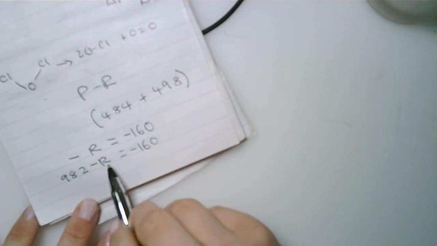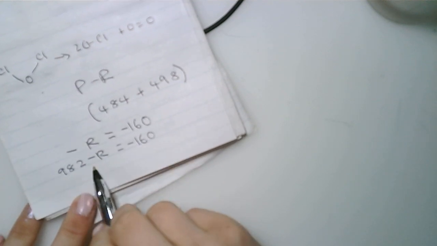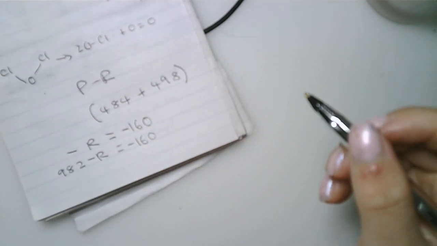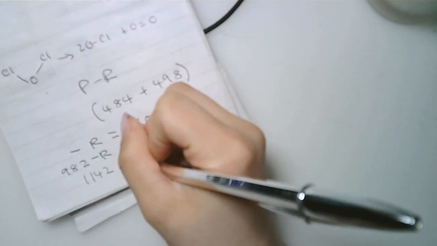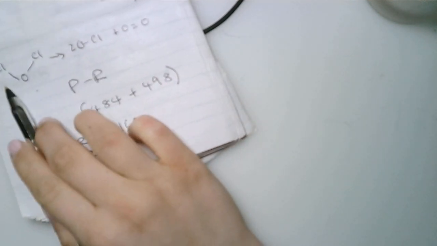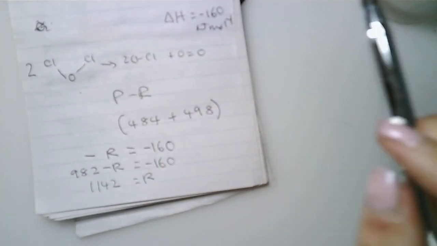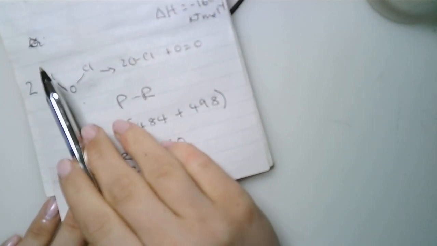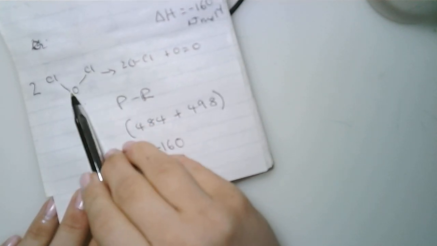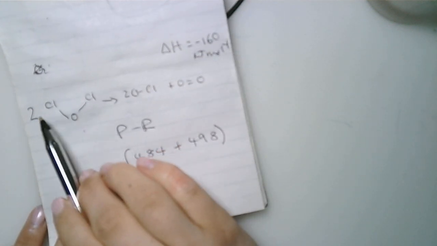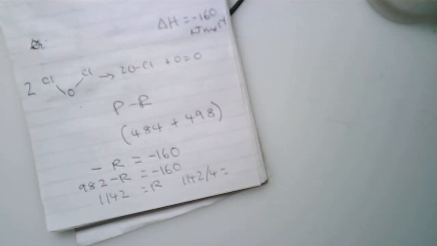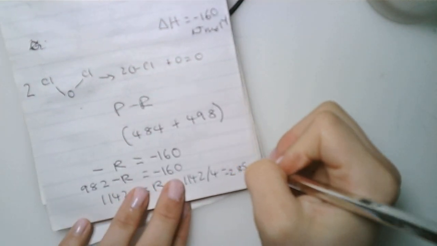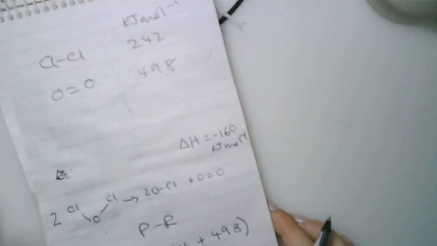Then you can move it over to the other side, where the negative becomes a positive, so it adds, and that becomes 1142. There are 2 chlorine to oxygen bonds in each molecule, but because there's a 2 in front, there are 4 of them, so you have to do 1142 divided by 4, which is 285.5. So that would be the answer to the question.